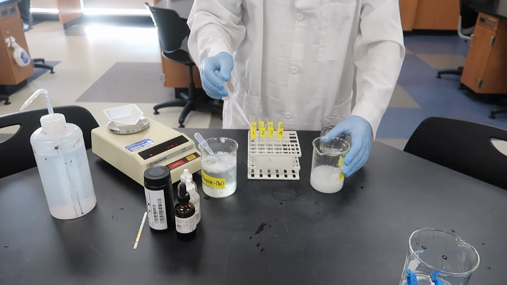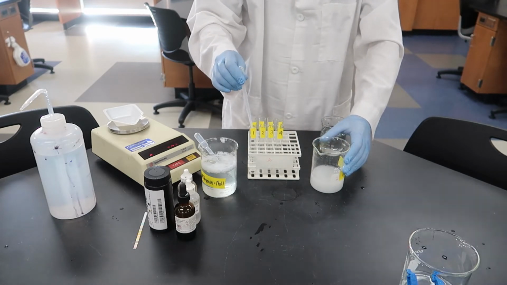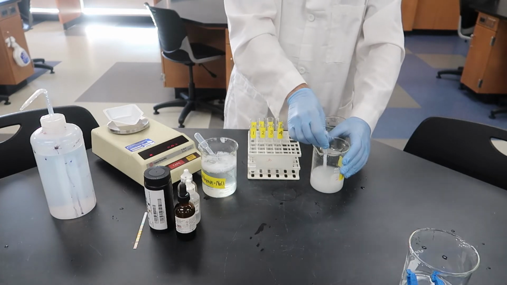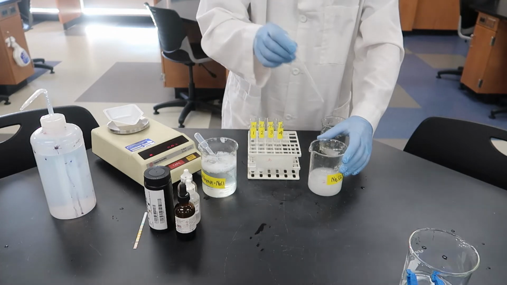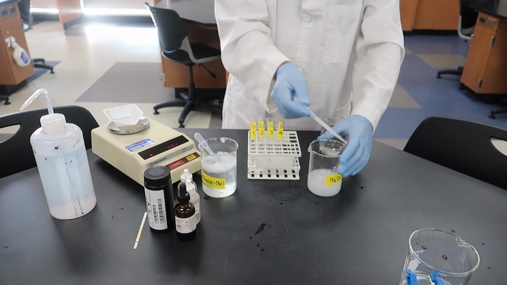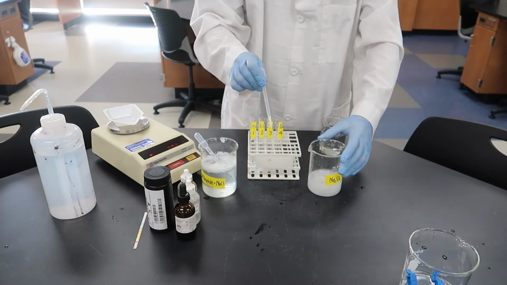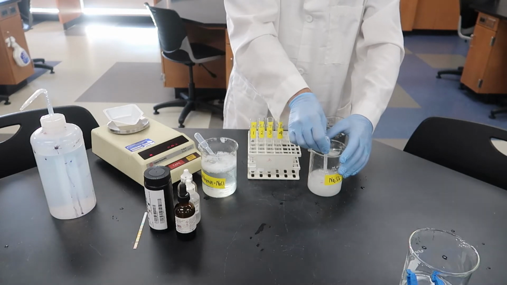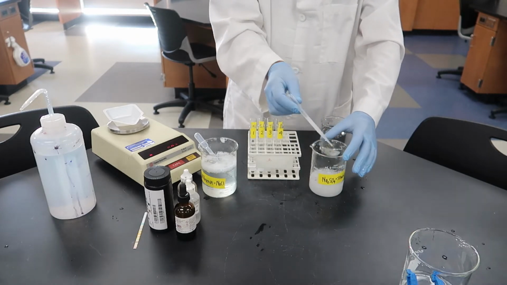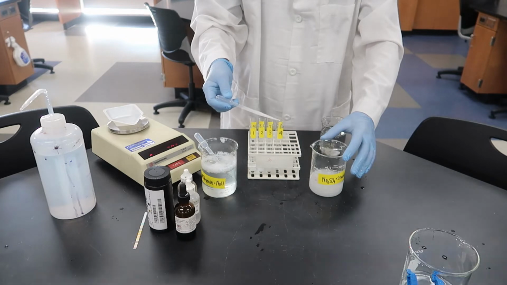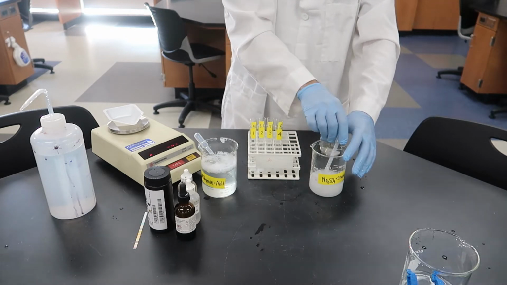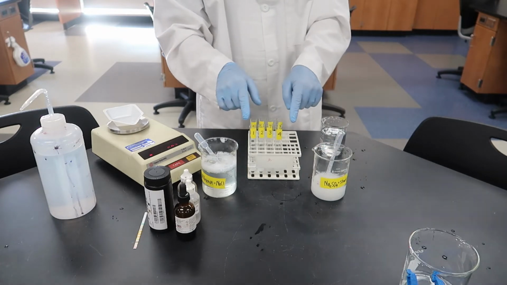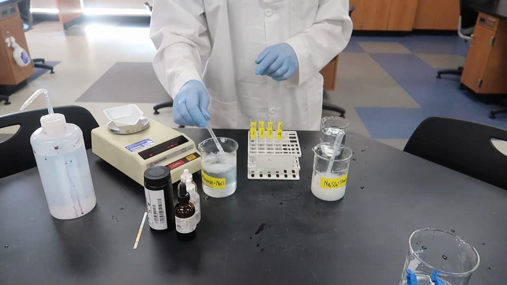So what I'm going to do is just put a little bit of those solutions. We're doing the sodium sulfate and starch in tubes 1, 2, 3, and 4. So I'm just putting a few milliliters in there. Again, the volume doesn't really matter very much because all we're looking for is the result of whether or not an indicator changes color. But it's about 3 milliliters in each of those tubes.